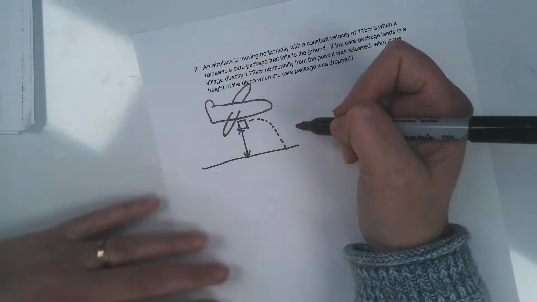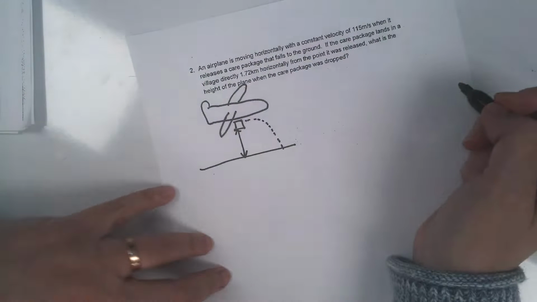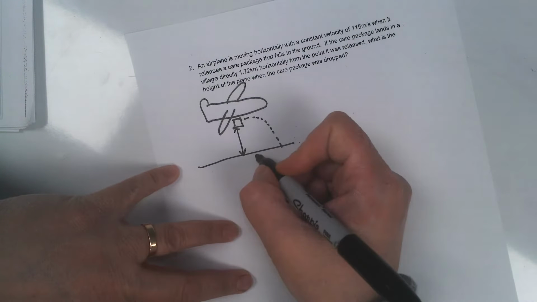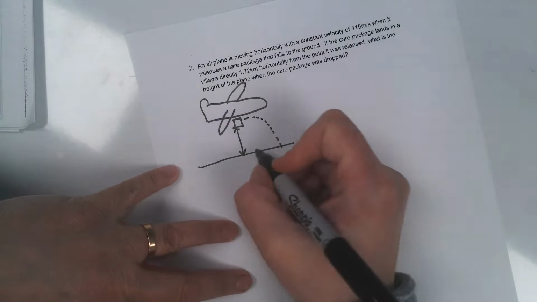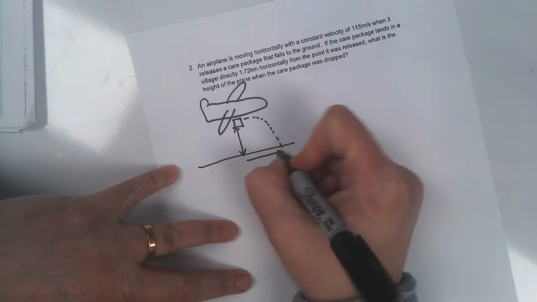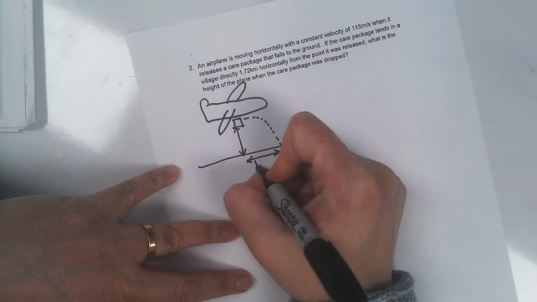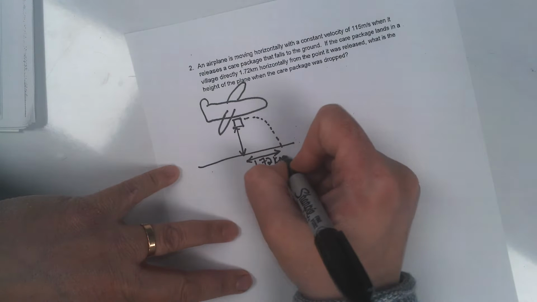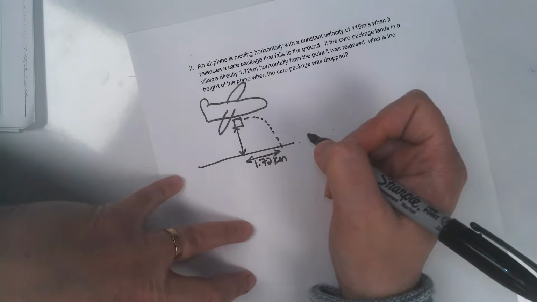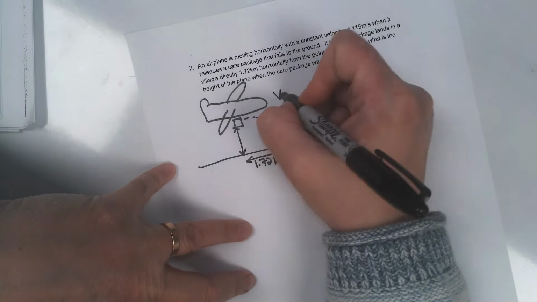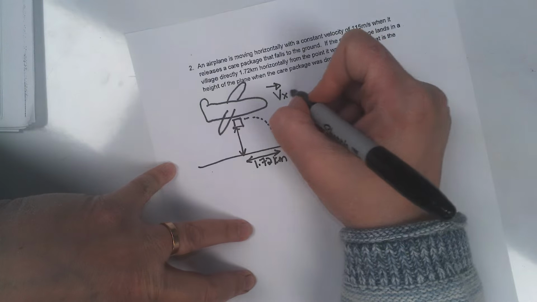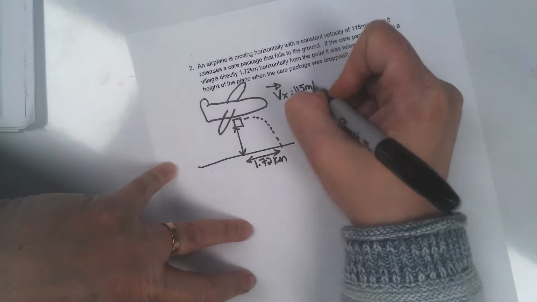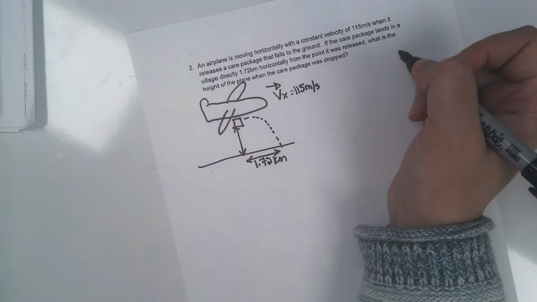So they have to think of where they want to go. What happens is they start dropping it here. We know that it's going to land in a village 1.72 kilometers away. My plane is moving in this direction at 115 meters per second.